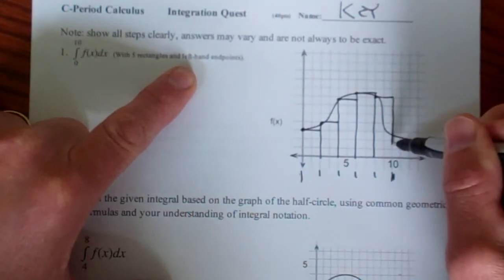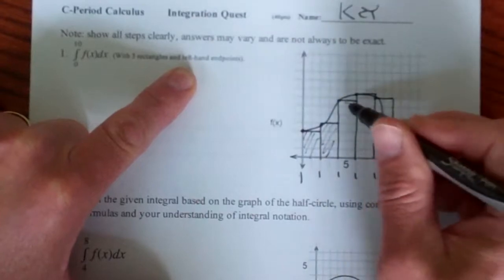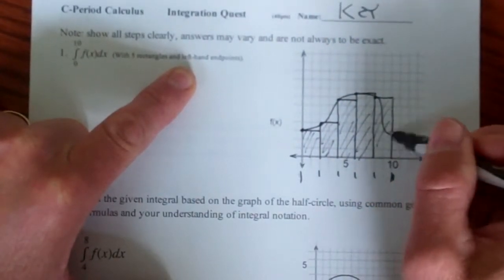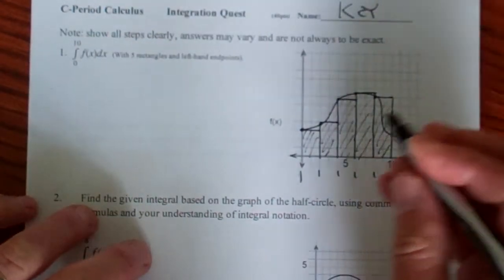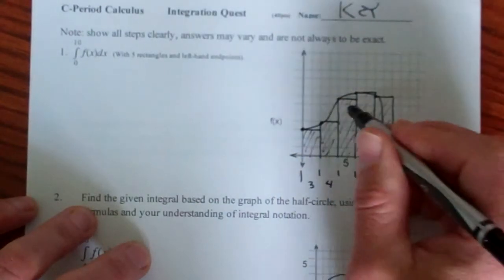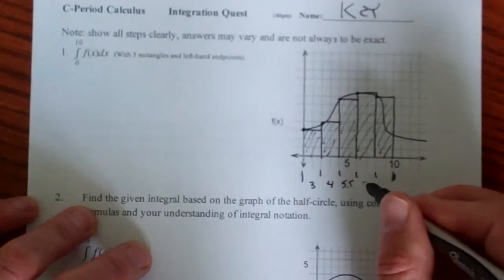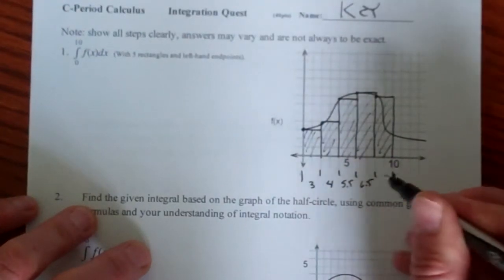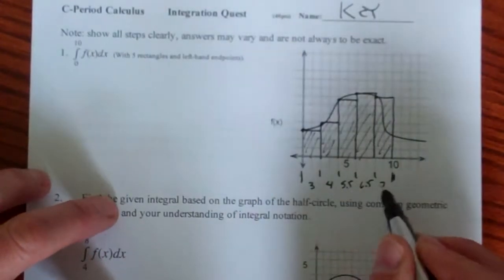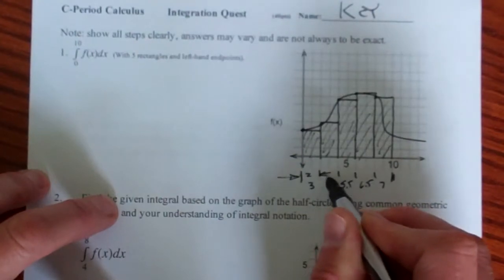Okay, so just draw this clearly, and you'll see that you can shade in for clarity if you want to. So that is what we've got for an area. Well, I'm calling this one 3 high. That looks like 4 high. This is maybe 5.5 and 6.5 and then 7. And we're just going to add up all of these and multiply by how wide they are. And all of them are 2 units wide.